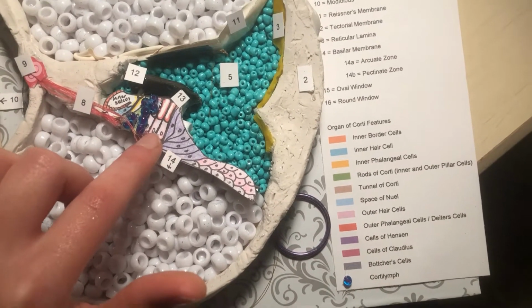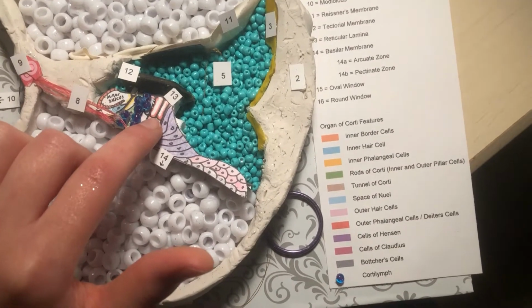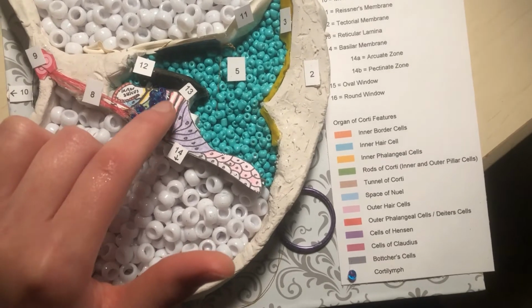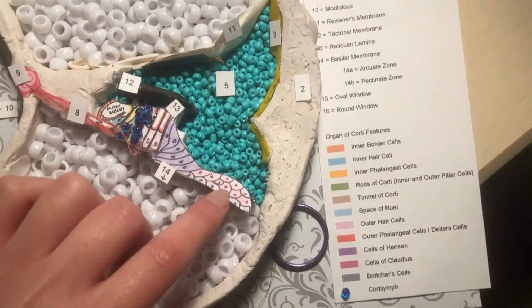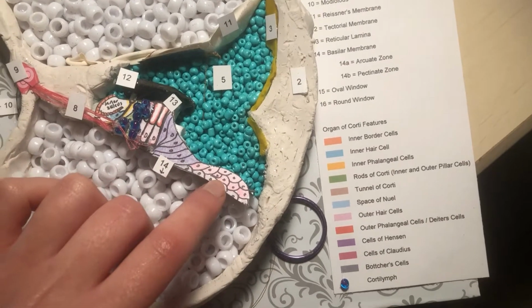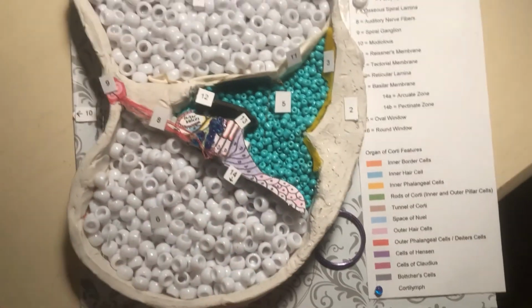The light pink are the outer hair cells, and then you can see that they're supported by the outer phalangeal cells or Deiters cells, which is the red. The purple are the cells of Hensen. The reddish pinkish here is the cells of Claudius, and then the gray are the Böttcher cells. So that is the anatomy.